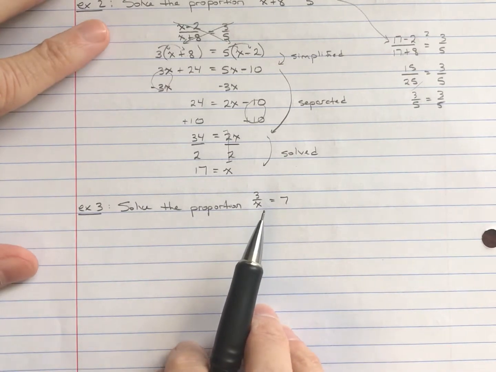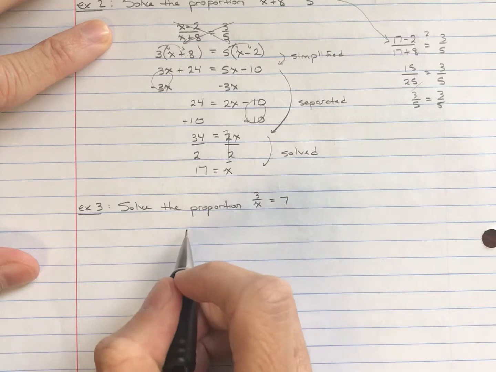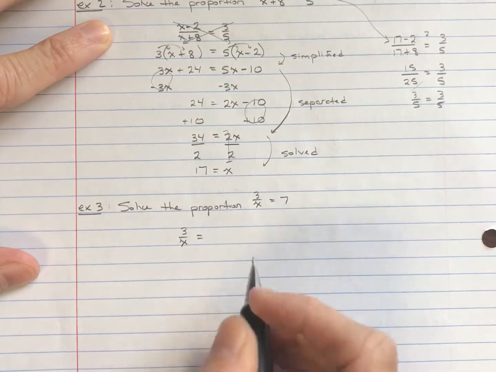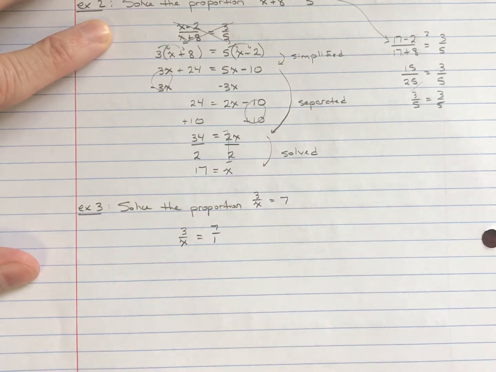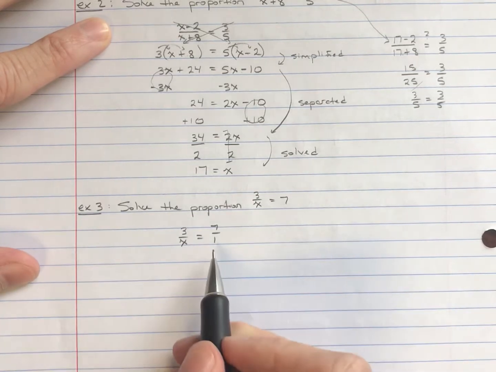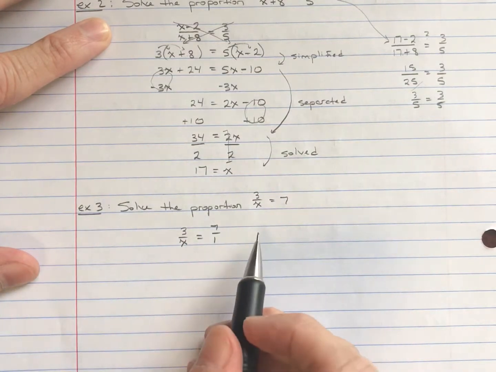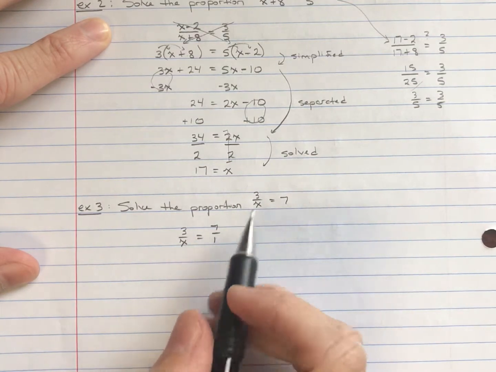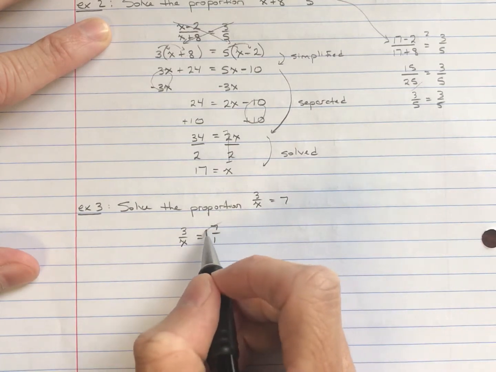Well, keep in mind, you can write any number as a fraction by simply placing it over the number 1. So I can copy the left side, it's already a fraction, and I can simply write 7 as 7 over 1. And now it's a fraction. And I could do that anytime, in any case I want. If I just have a number, I can just put it over 1 and I have a fraction. And now I know these are two fractions that are equal. That means their cross products are equal.